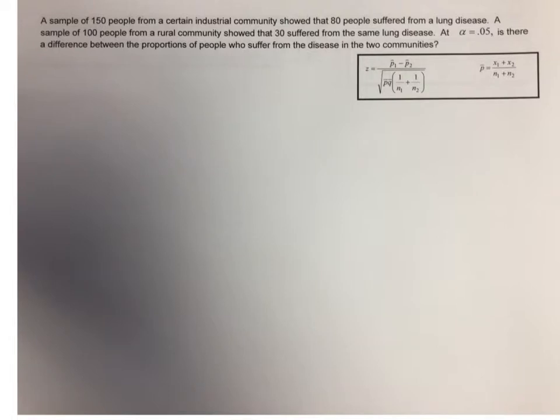If you look down here, you want to take a second and write those formulas down, and we'll talk about what this one means, what the P bar means, in a second. So go ahead and write those down, pause the video, and come back.